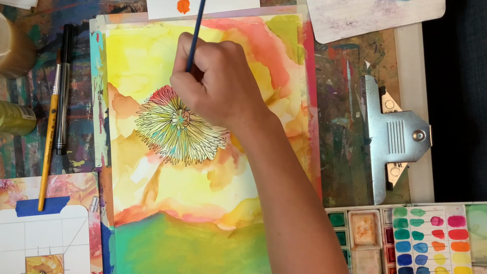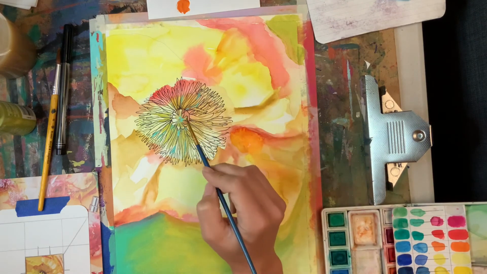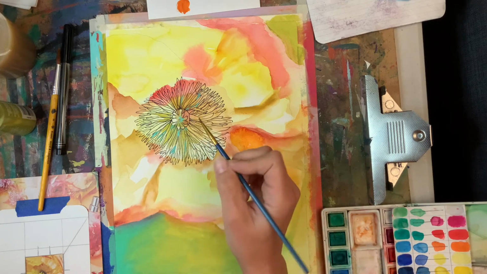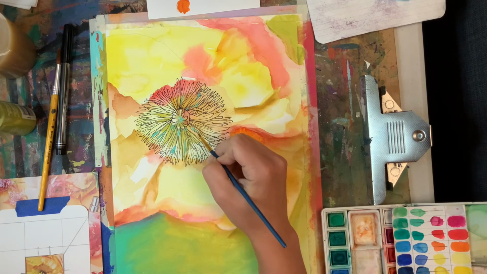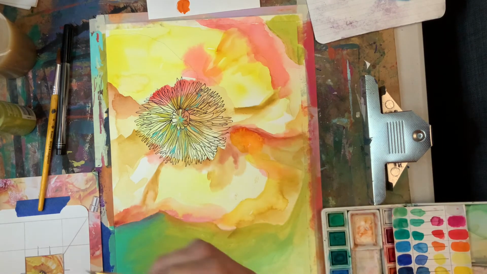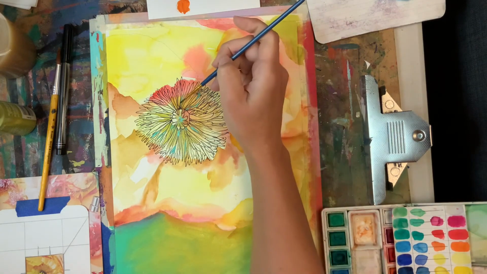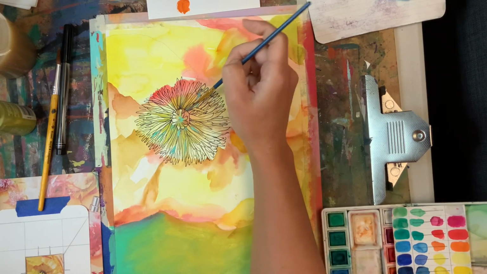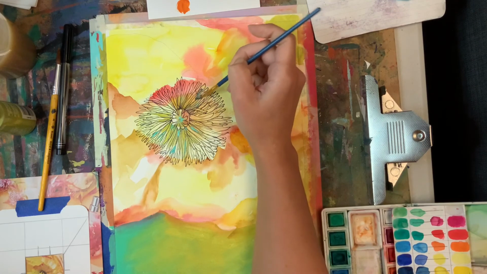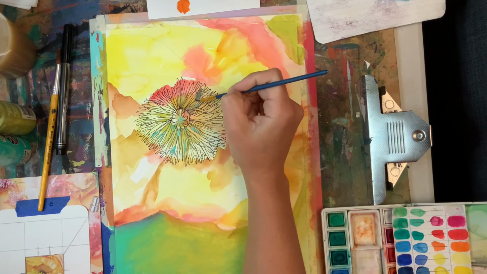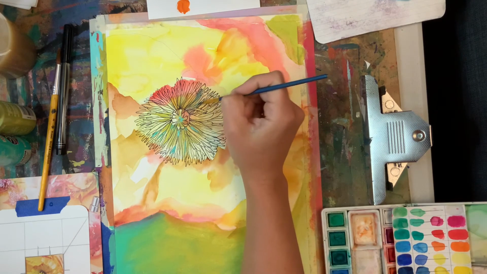A lot of times I will try not to use the same color in the shadow side as I did on the highlight side, but then I break rules sometimes. So I do find that a little bit too distracting though, so I'm gonna go back in and lighten it up. And actually, I think I'm even gonna just use some watercolor here and change the blue to a different color blue.